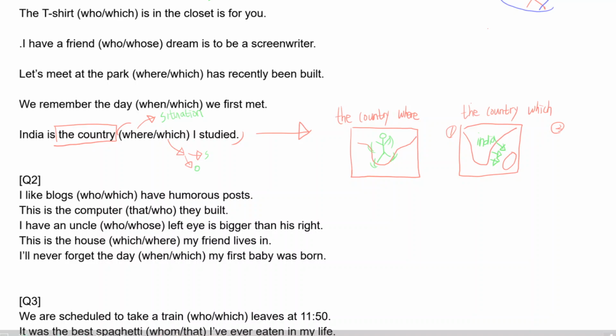So in this case, India is a subject. It is invading some other country. So "the country which" could mean something like this, if which is the subject.